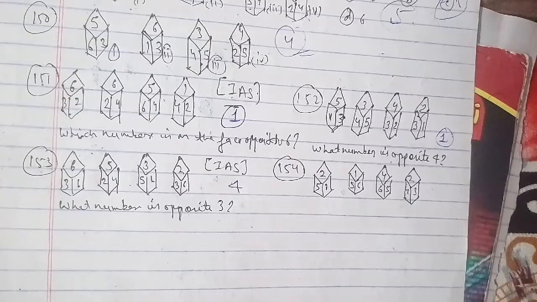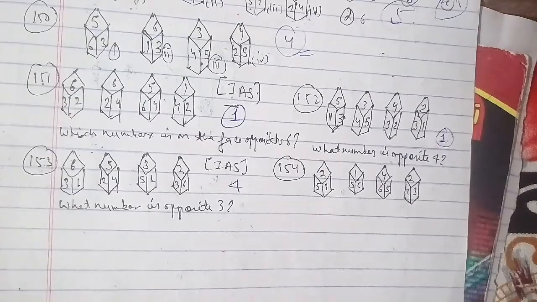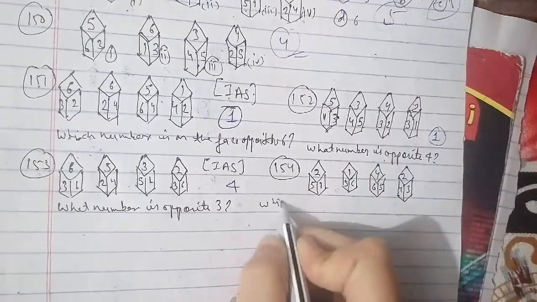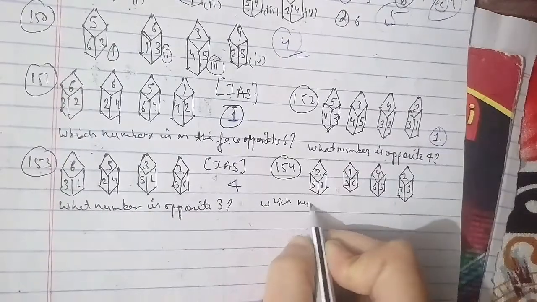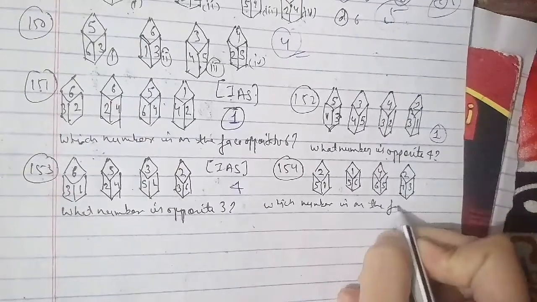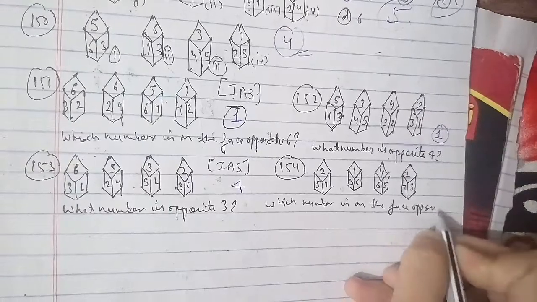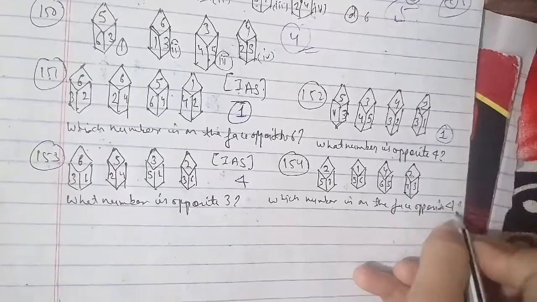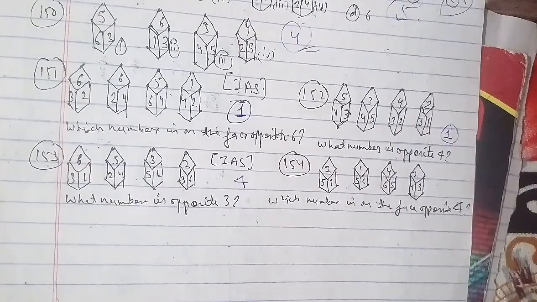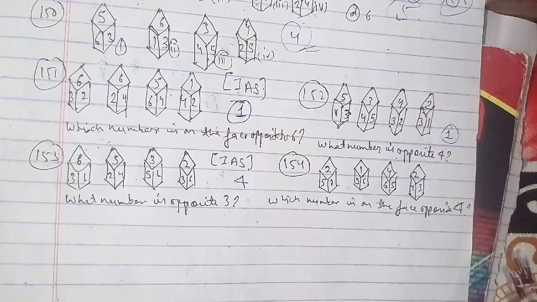Which number is on the face opposite 4? The options we have here are 1, 2, 3 and 5. So here, from figures 3 and 4, it is clear that the numbers 5, 6, 2 and 3 lie adjacent to 4, so 1 lies opposite to 4 here. So the answer will be 1.